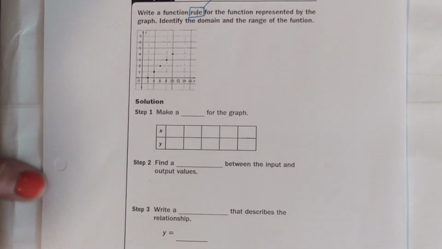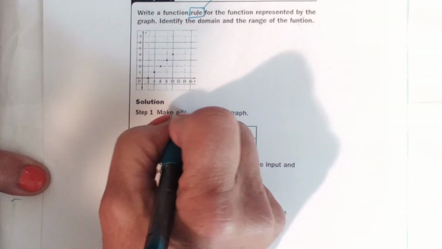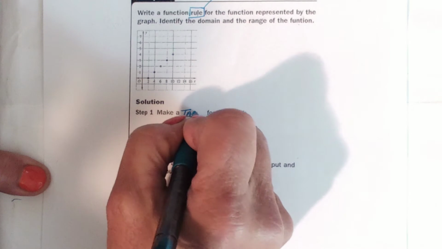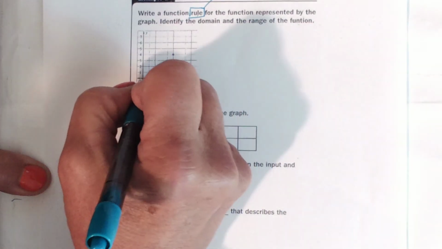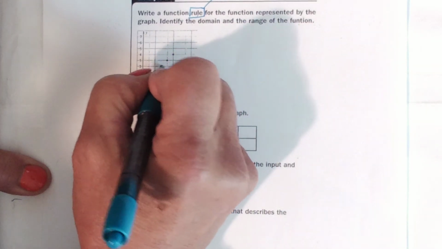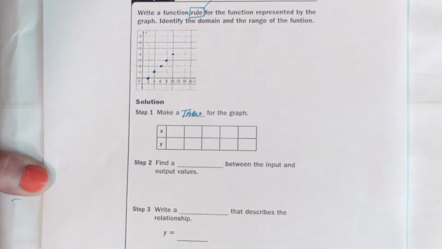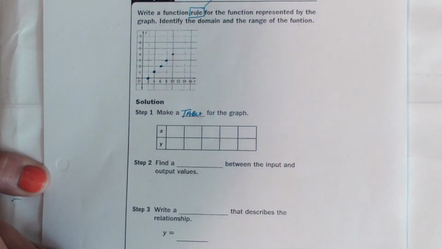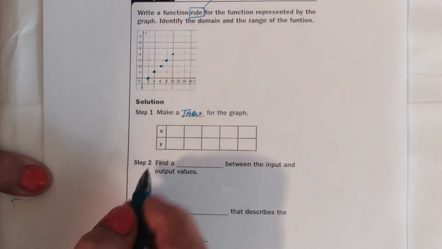So the first step is we're going to make a table. And we're going to take these points and we're going to put them on our table to make it easier for us to determine what the relationship is between x and y.